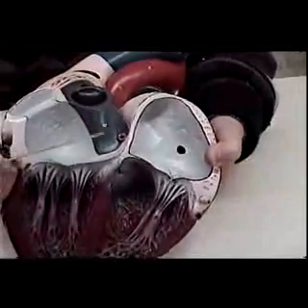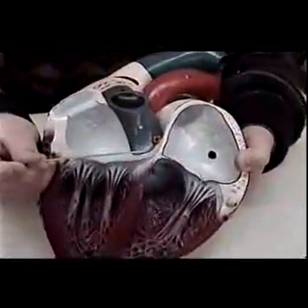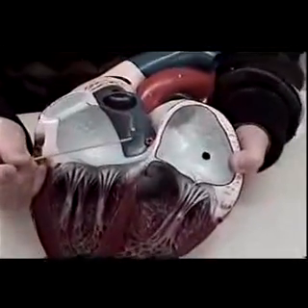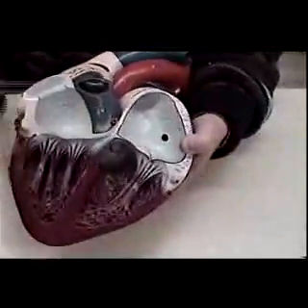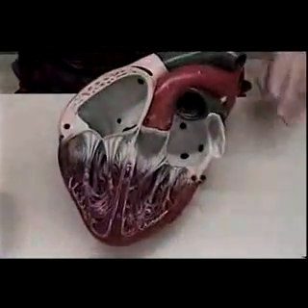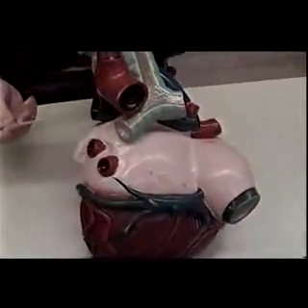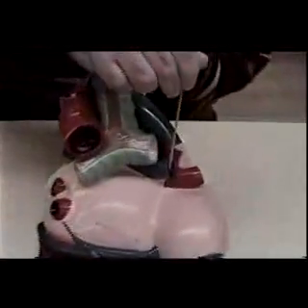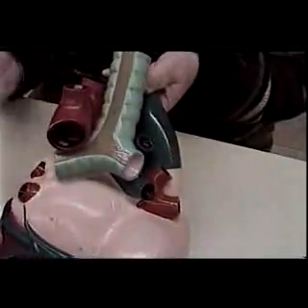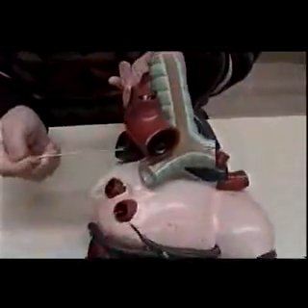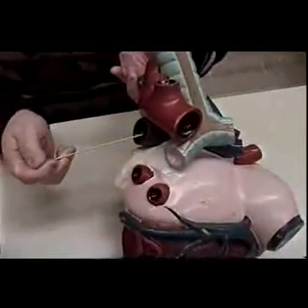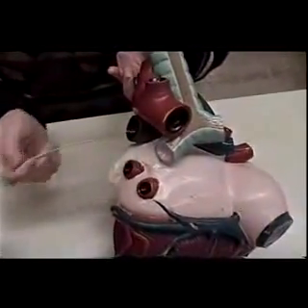Just remember that this pulmonary trunk is coming from the right side of the heart, so it's deoxygenated, and that's why the vessel is in blue. The pulmonary trunk eventually becomes the pulmonary arteries that go to the lungs and become oxygenated. The blood is going to give up its carbon dioxide and pick up oxygen.